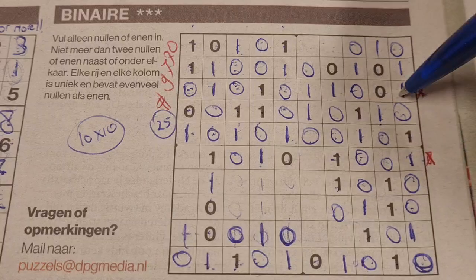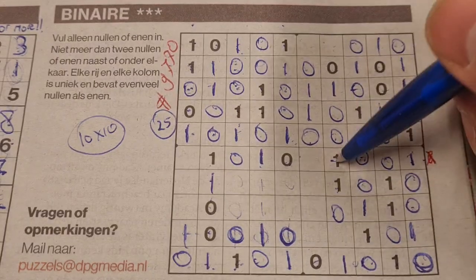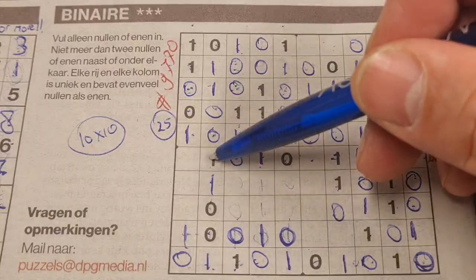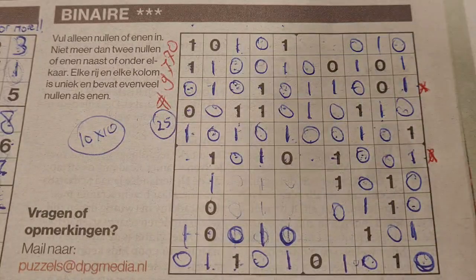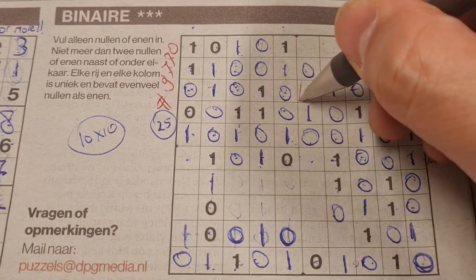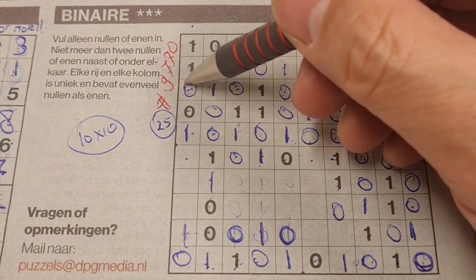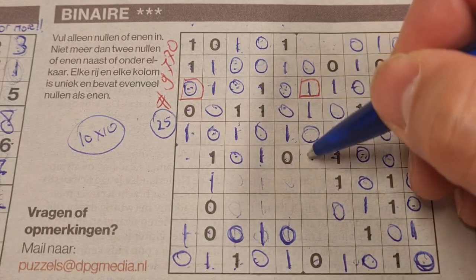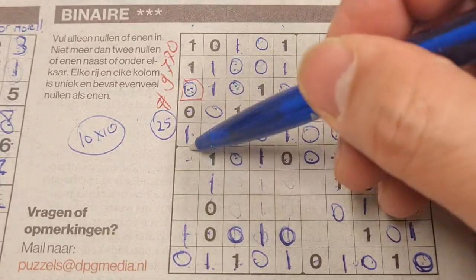Let me compare. 1 1 0 1 1 empty box. 0 1 1 0 1 1 empty box. So we need to switch these two digits. We have a 1 here. This should be an O. We have an O here. This should be a 1.